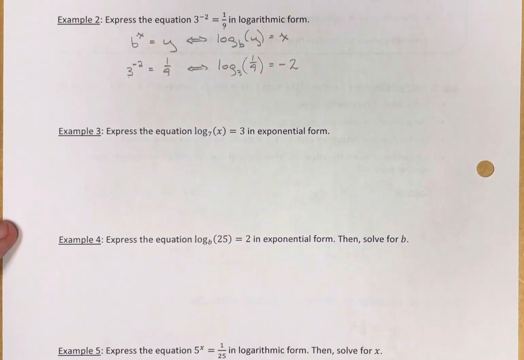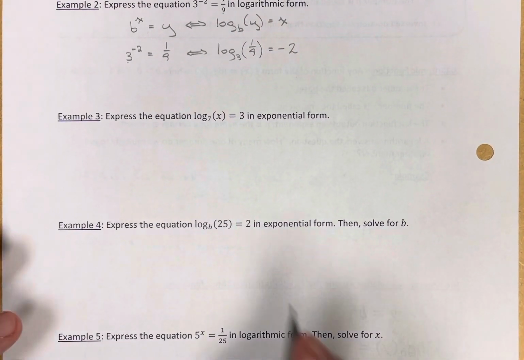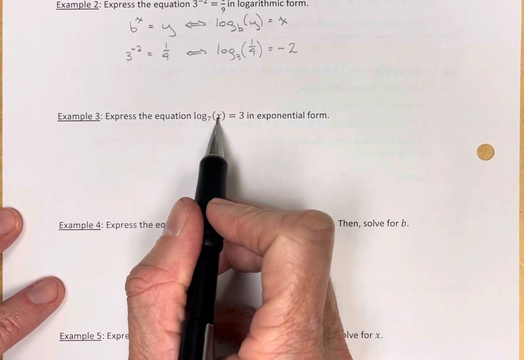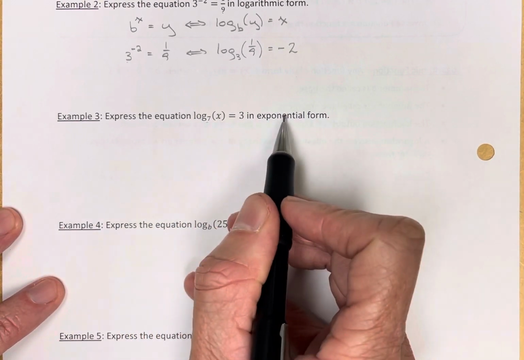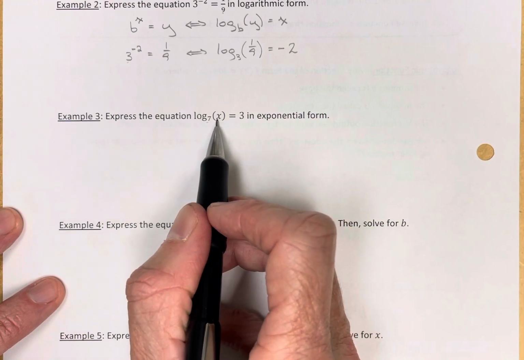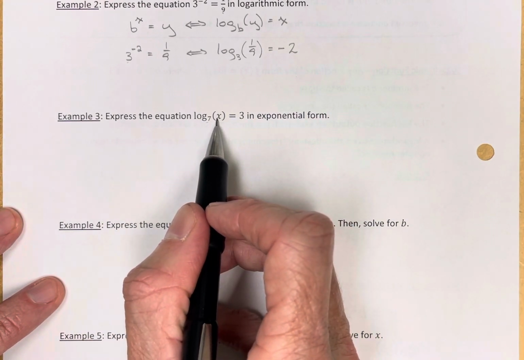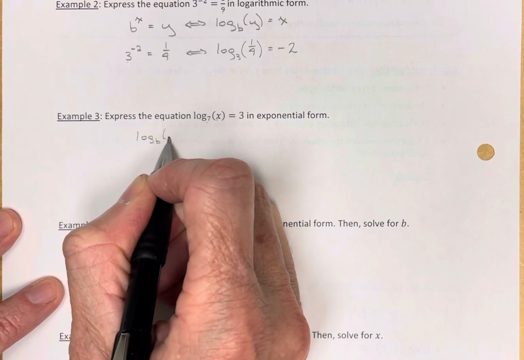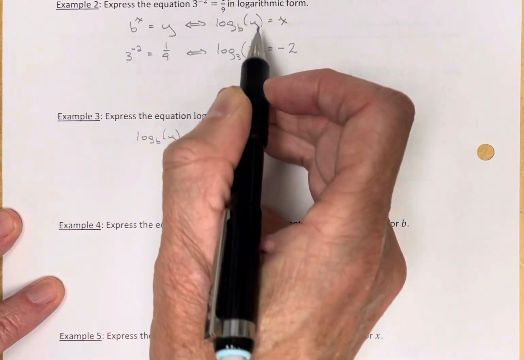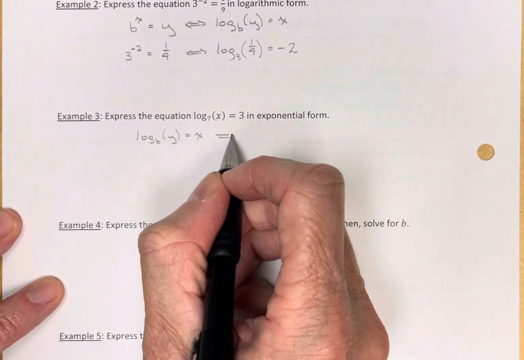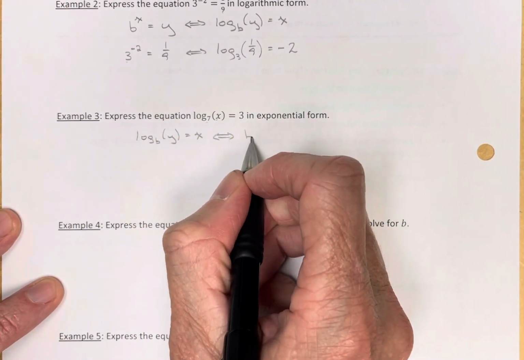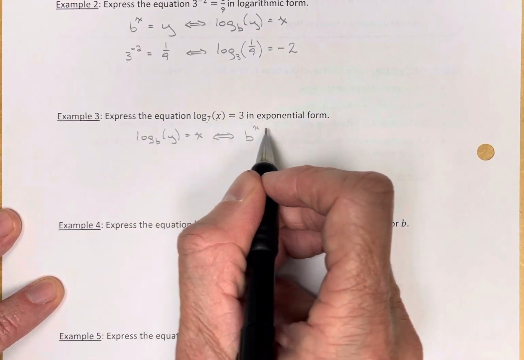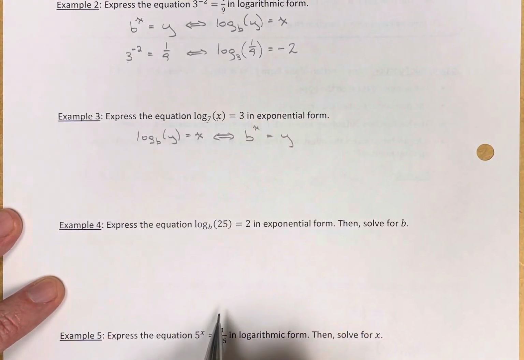Okay, let's go the other way. In example 3, I gave you the logarithmic form. Log base 7 of x is equal to 3, and I want to write it in the exponential form to get to know what x is equal to. So in this case, I have log base b of y is equal to x. I'm just going to rewrite this again. It is equivalent to the exponential form, base to base. The log gives me an exponent is equal to the argument.